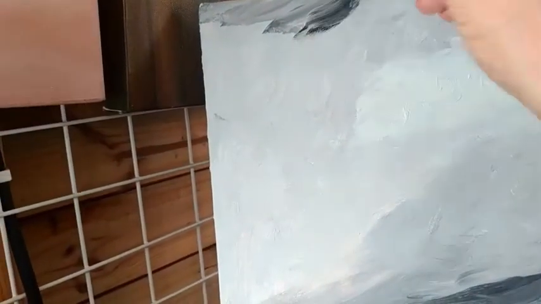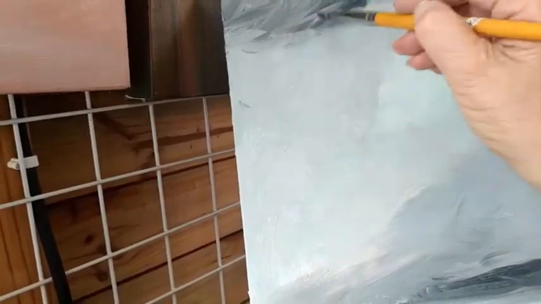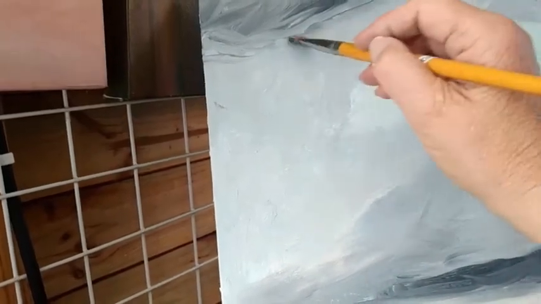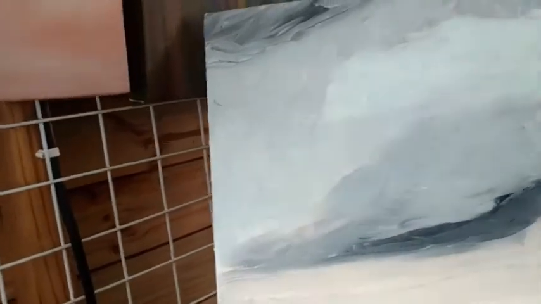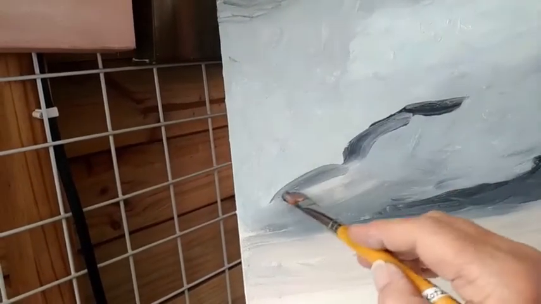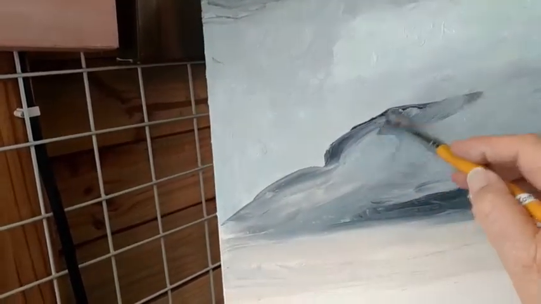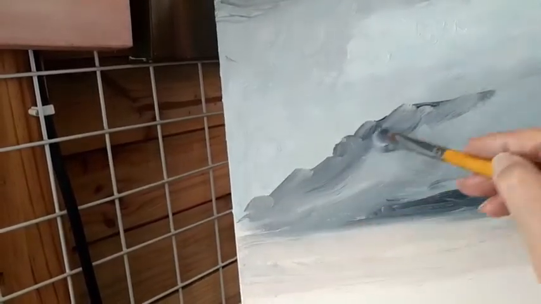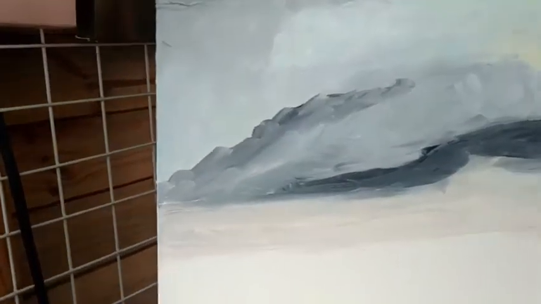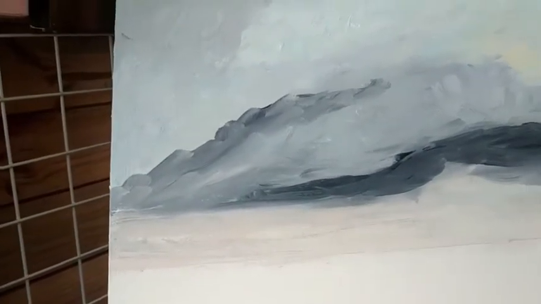I just take my Payne's grey as is because it's going to mix here with the rest. Bring back a bit of dark everywhere. It's a nice gloomy sky.